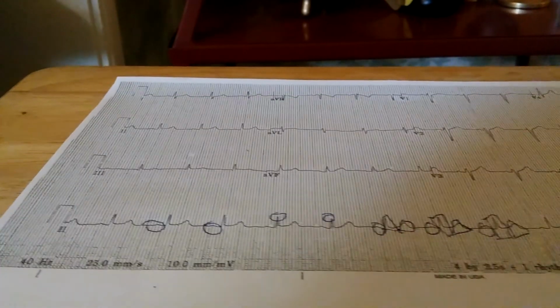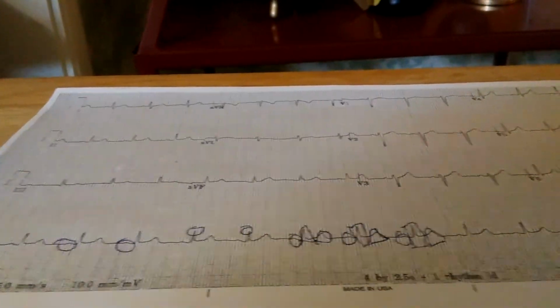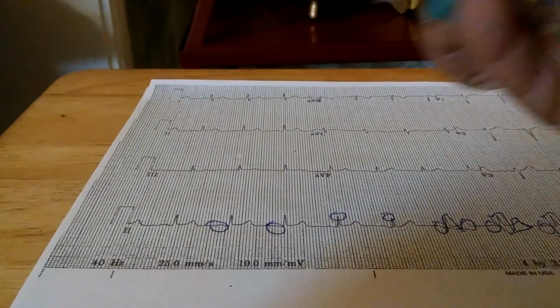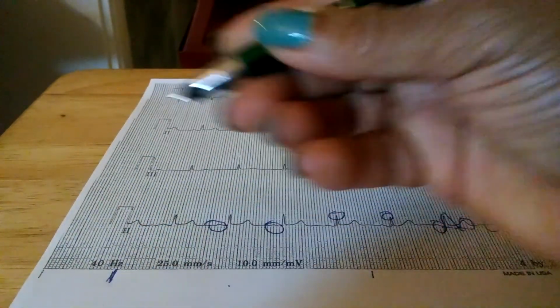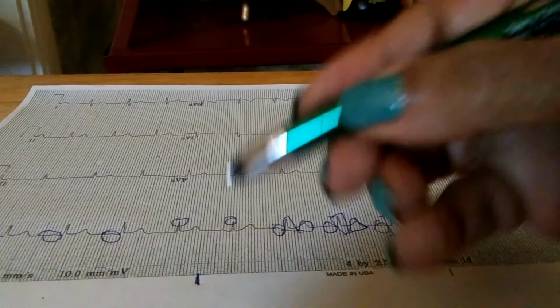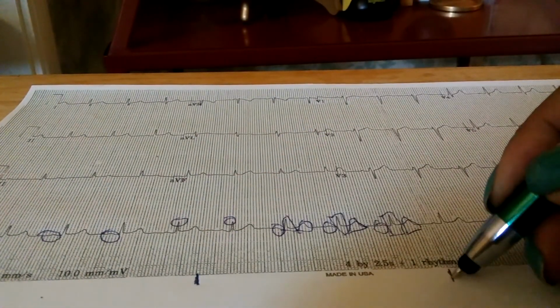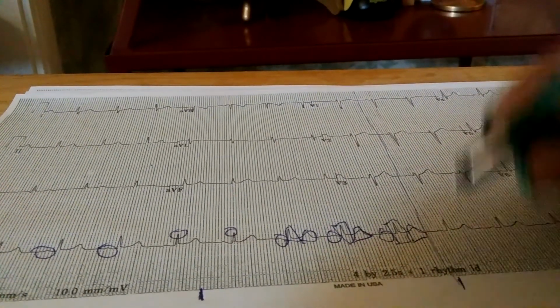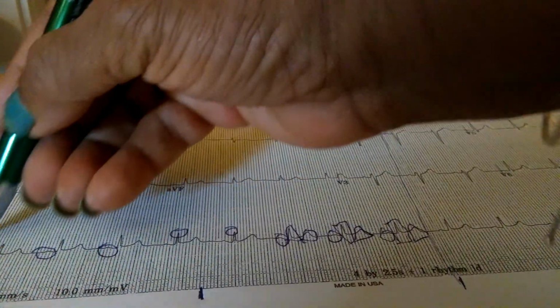We have normal sinus rhythm, sinus tachycardia, and sinus brady. So this mark to this mark is 3 seconds, and from this mark to this mark is 6 seconds. We want to know beats per minute.